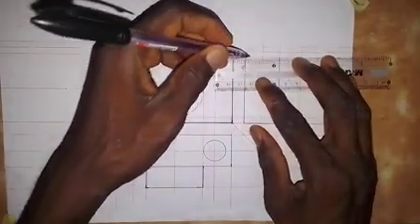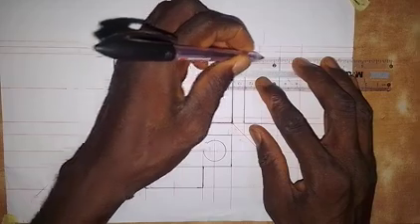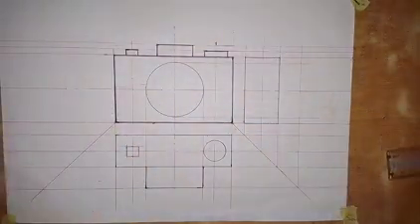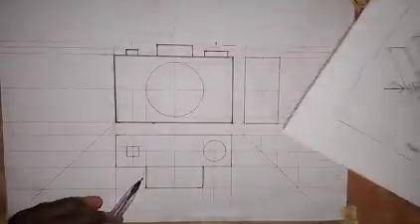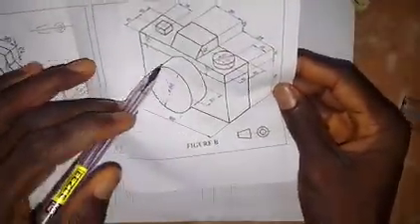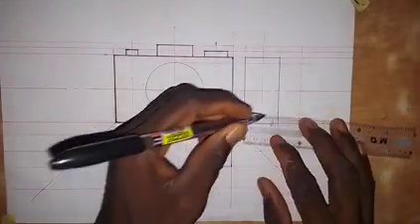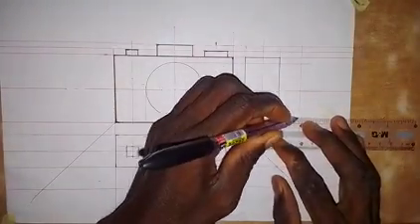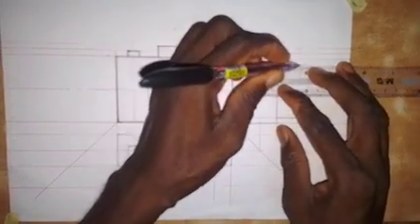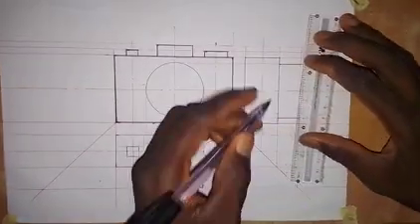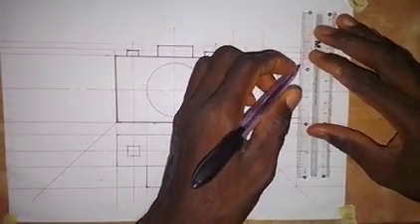Alright, so then this line we also need to make a thick line like this. Alright, so then for this rectangle that I said we are going to see as part of this here, we are going to have it from here to here, and this line will be a thick line. Alright, so we have that.